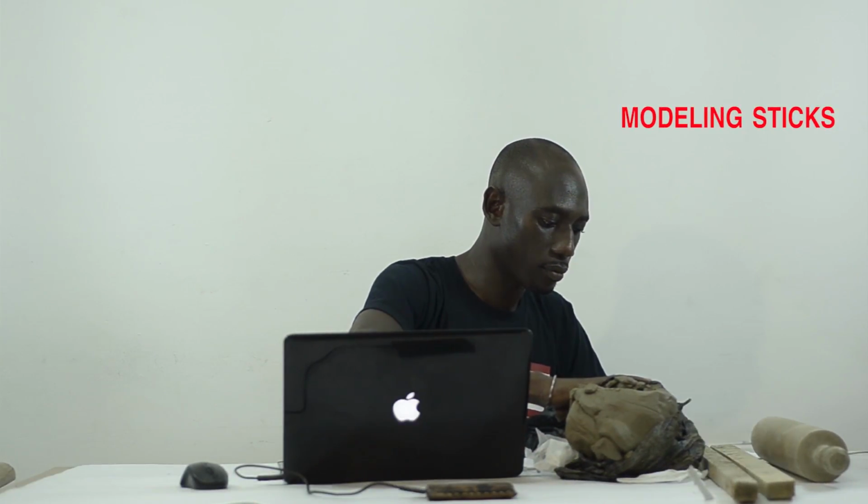Now, talking about the tools and materials we need for this lesson, the very first thing we want to look at are the tools. The tools like modeling sticks, like this or that.